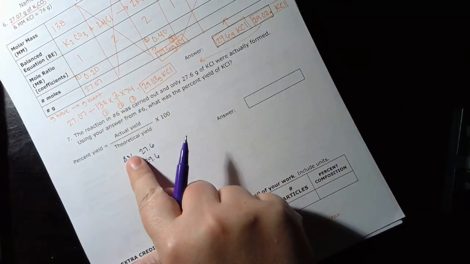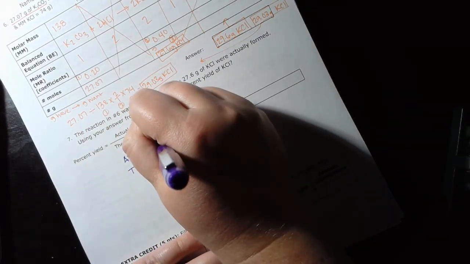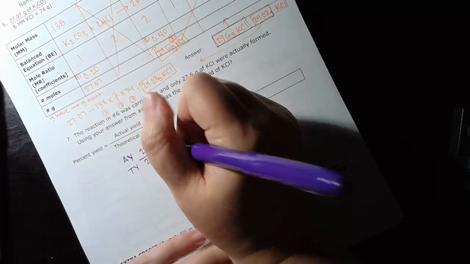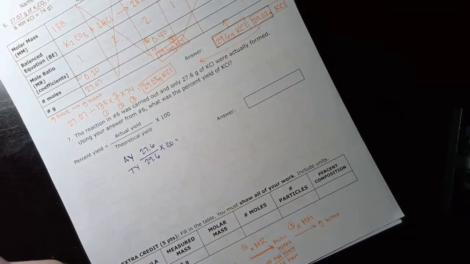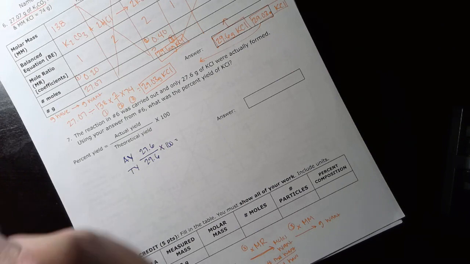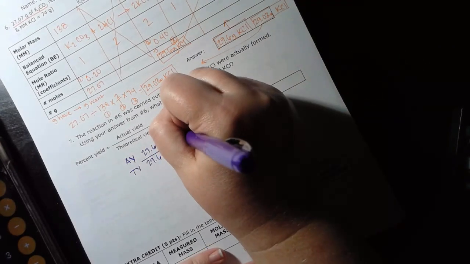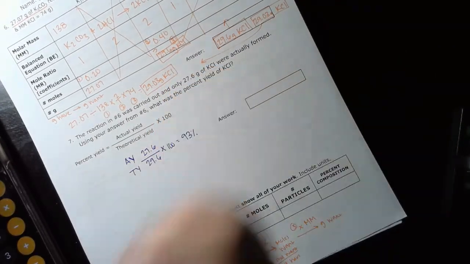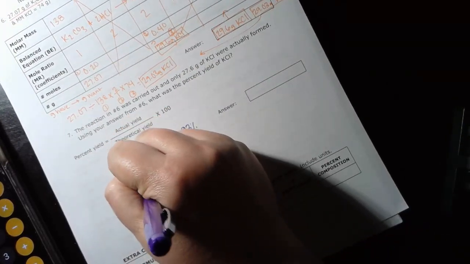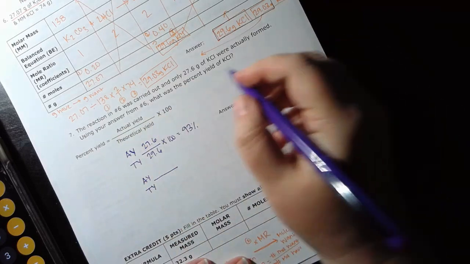Once we have our actual yield and theoretical yield identified, it's that actual divided by theoretical times 100. And in this case, I'm going to go ahead and just round to a whole number. 27.6 divided by 29.6 times 100. We're going to round to a whole number. That is 93%.